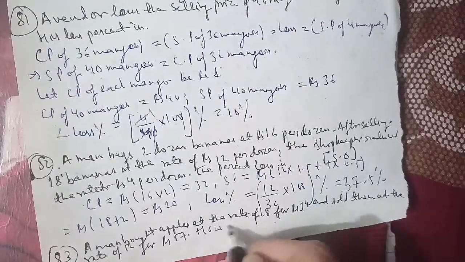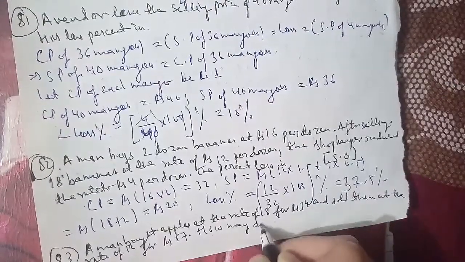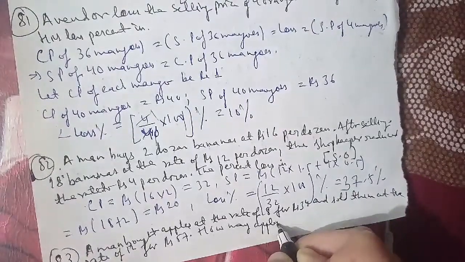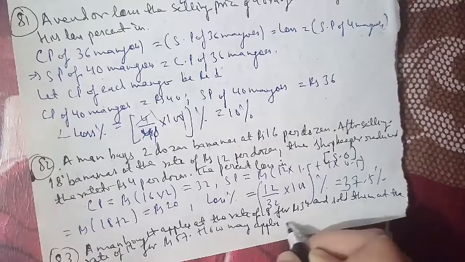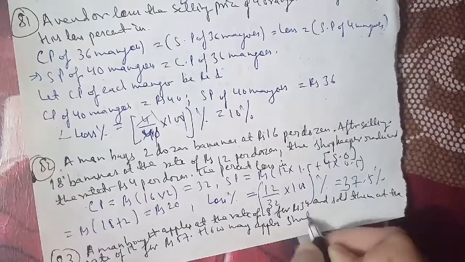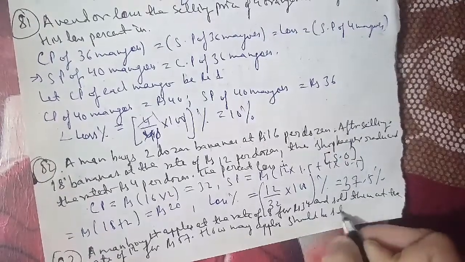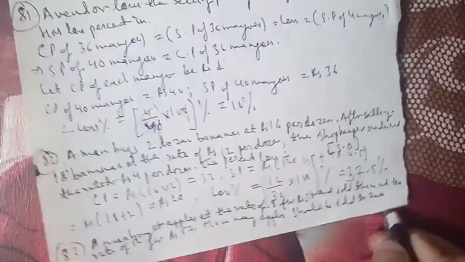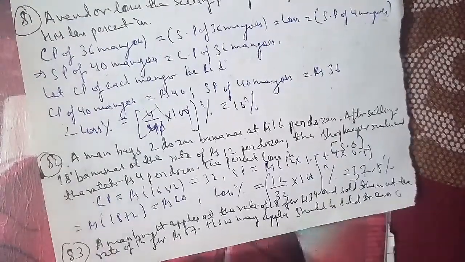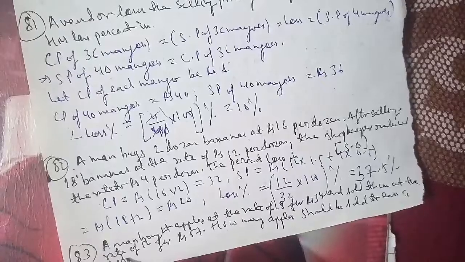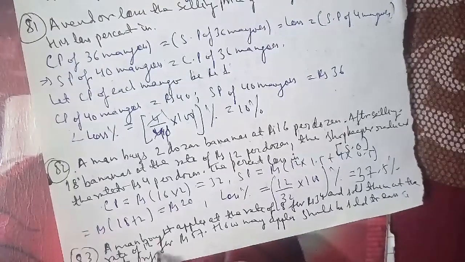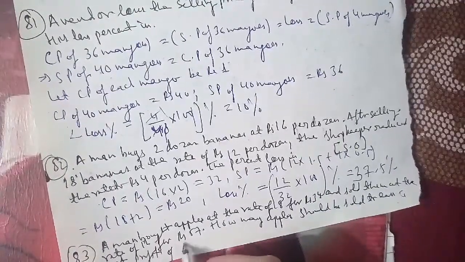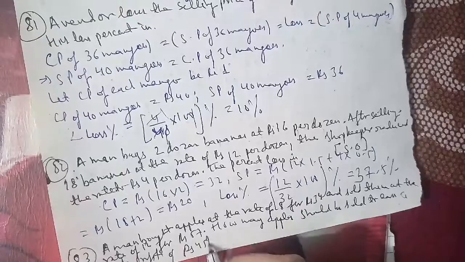How many apples should be sold to earn a net profit of rupees 45?